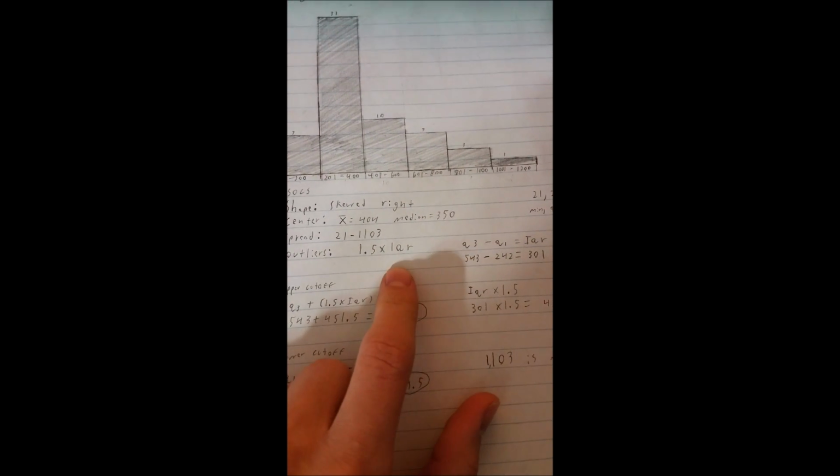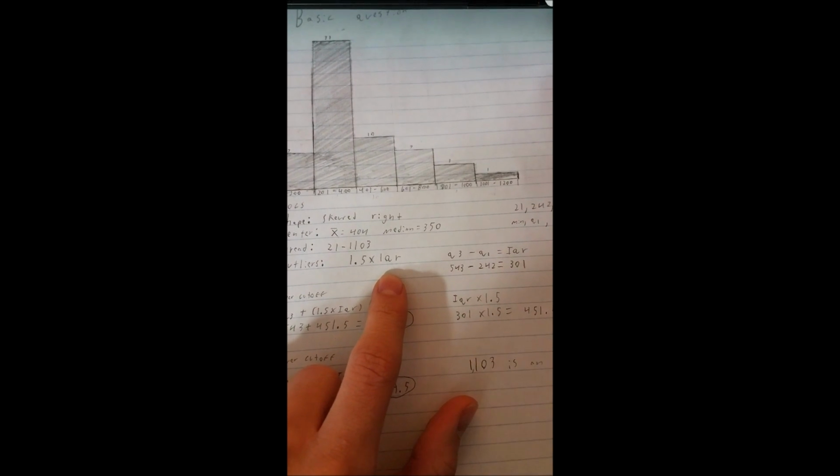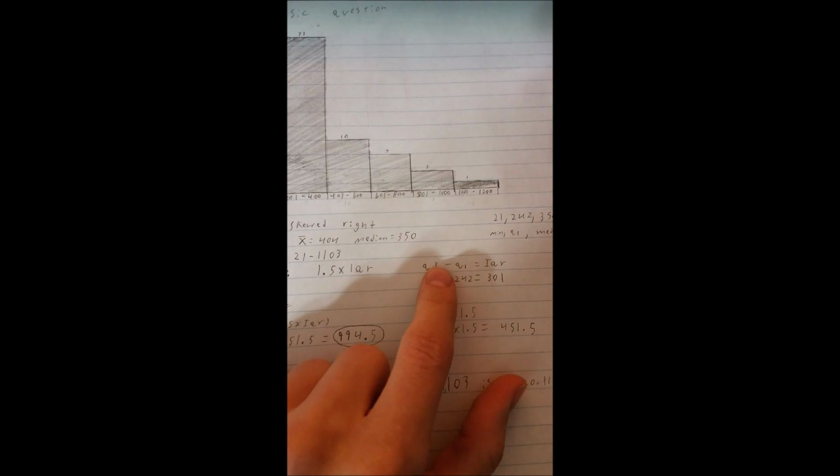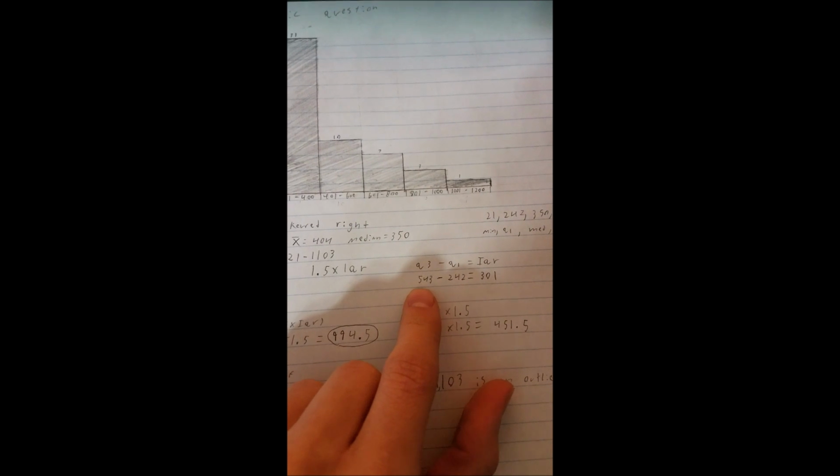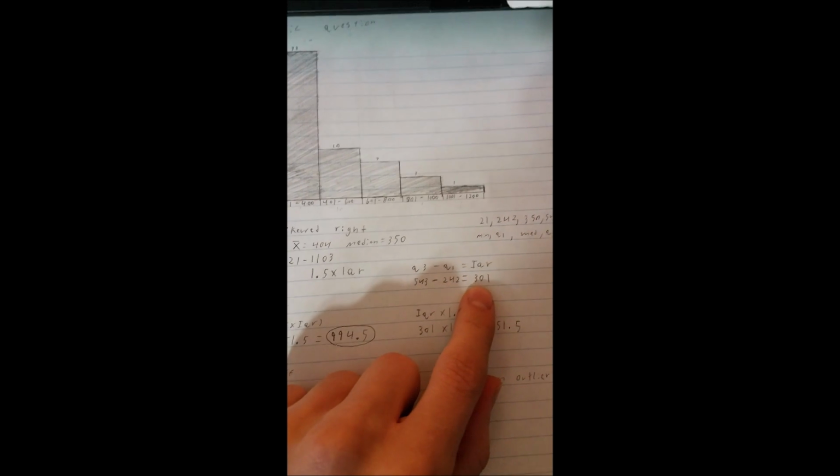Alright, for the outliers, we can use the 1.5 times IQR method to find the outliers. To do this, we need to first find the interquartile range, which is basically just the difference between quartile 3 and quartile 1. It's really easy. Just take quartile 3 and subtract quartile 1, and you have the IQR. In this case, it's 543 minus 242, and you get 301.